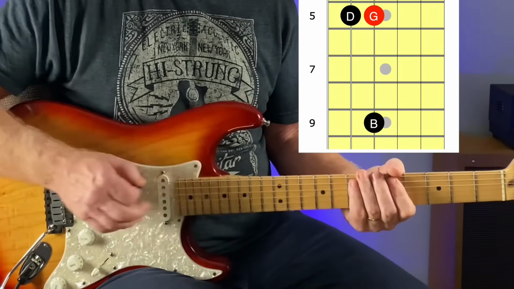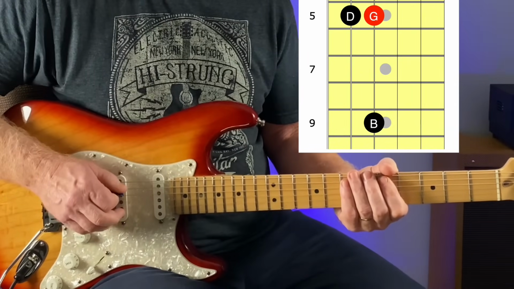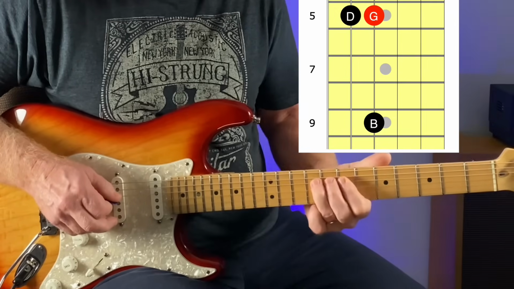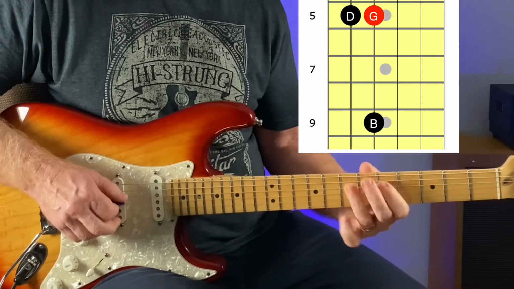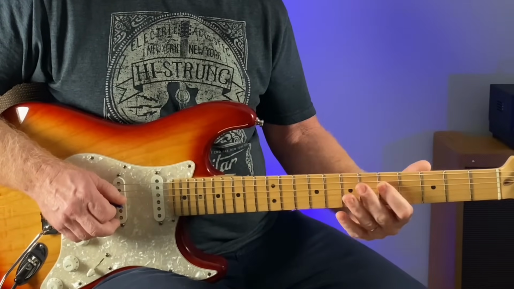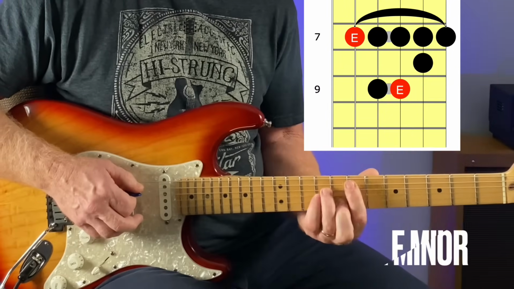But that great sound is just using the notes in the chord. Another D note right below it. And these movements you can do over every chord. So the E minor.